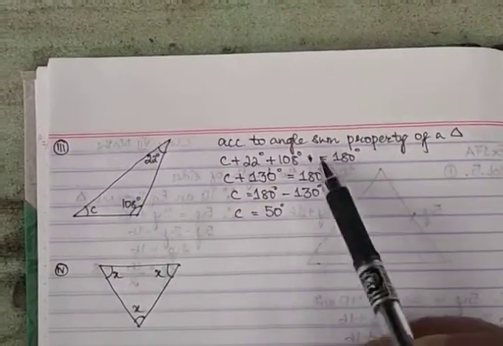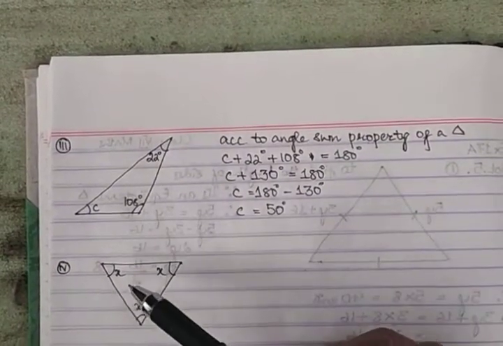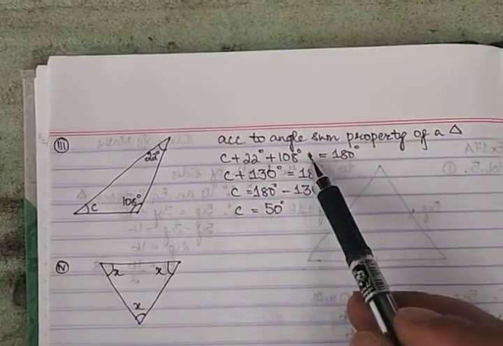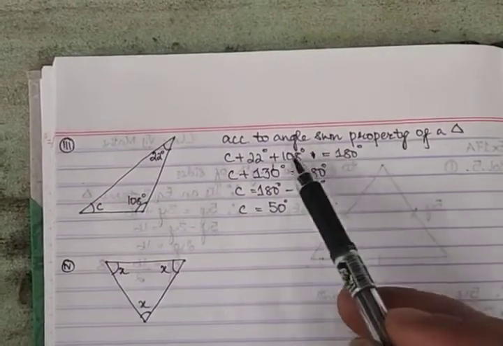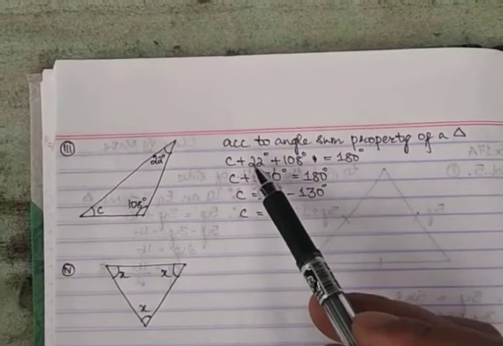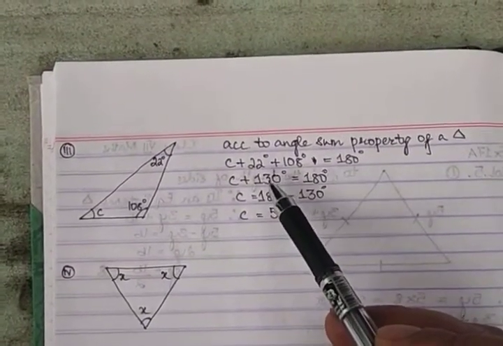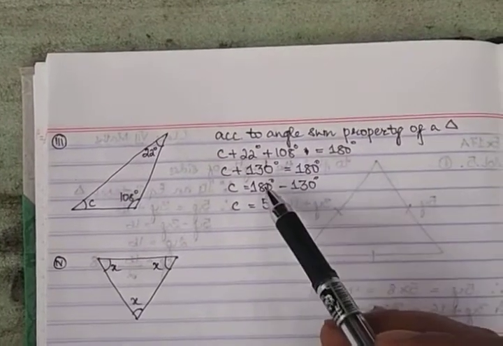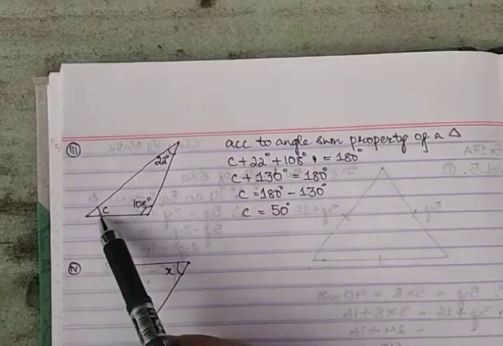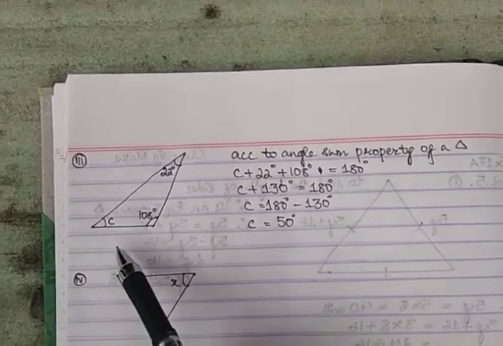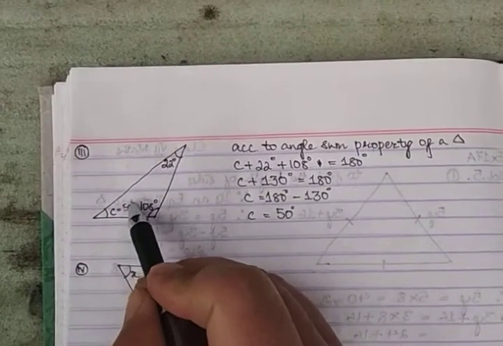So according to the angle sum property of a triangle, when we add all the 3 angles up, we get 180 degree. So I have done the same thing, C plus 22 plus 108 equals 180 degree. These two constant terms I have added up. So 22 plus 108 gives me 130. 130 to the other side subtracts, so 180 minus 130 is 50 degree. Now we got the value of C as 50 degree, isn't it?